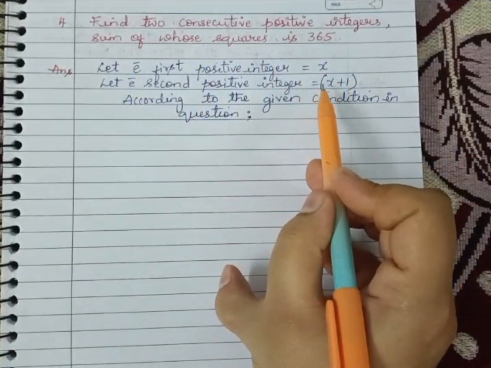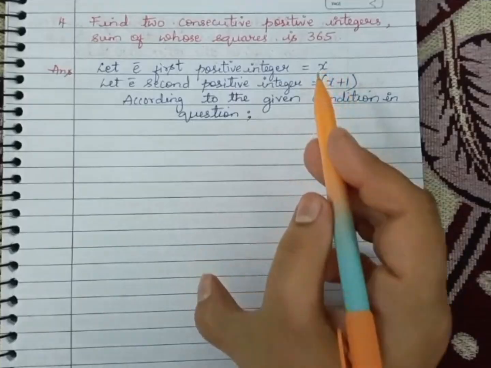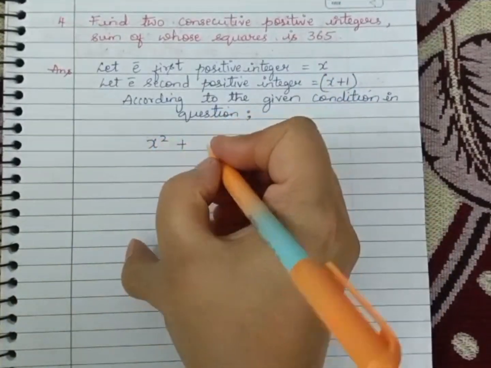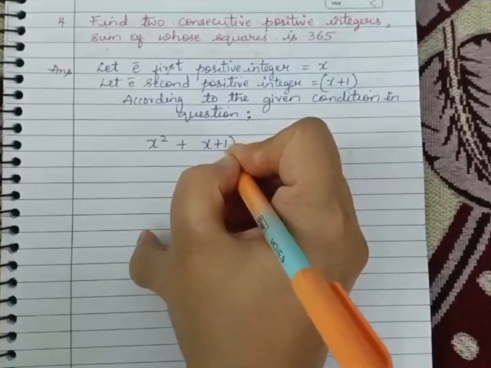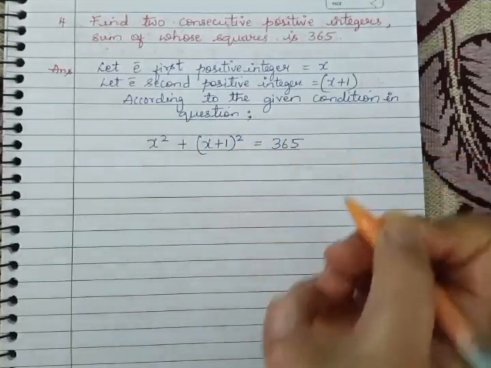So for this we have to convert it into squares. That is, x square plus (x plus 1) whole square is equal to 365.